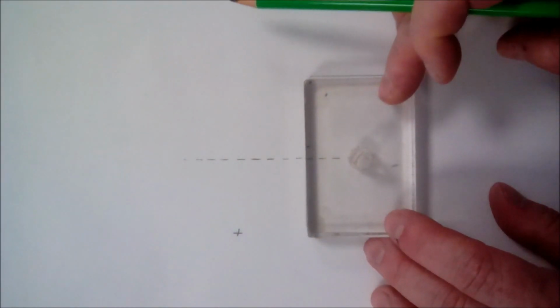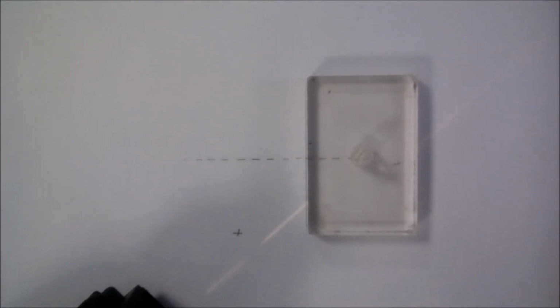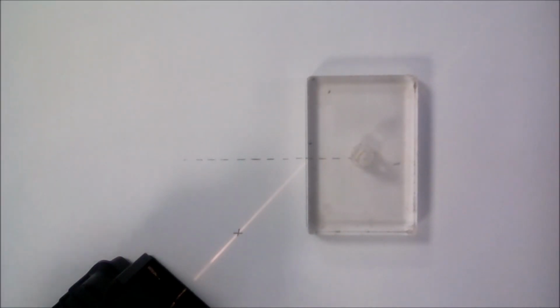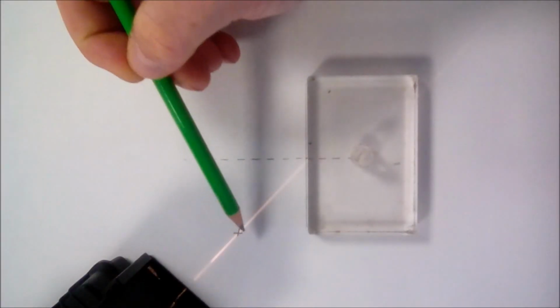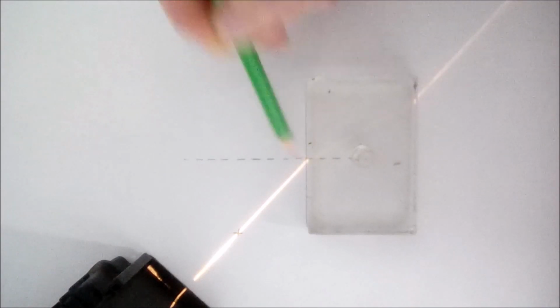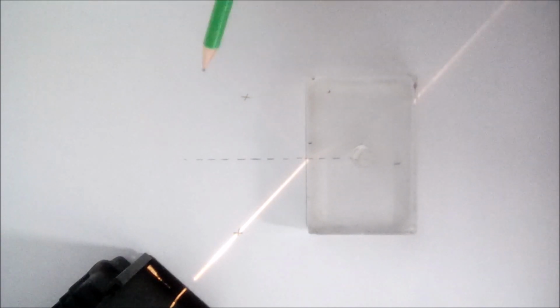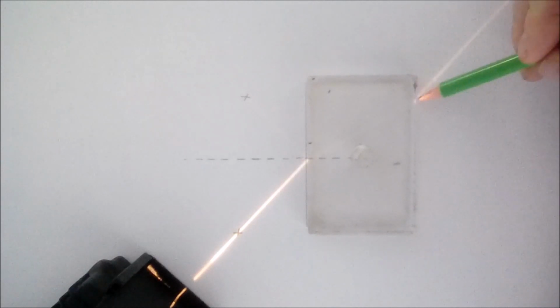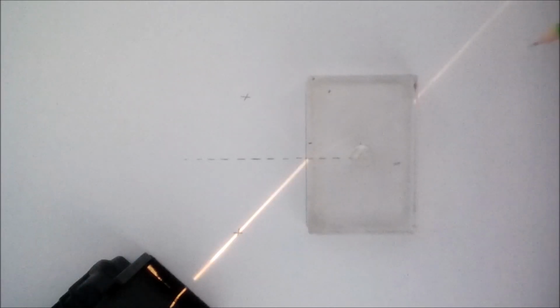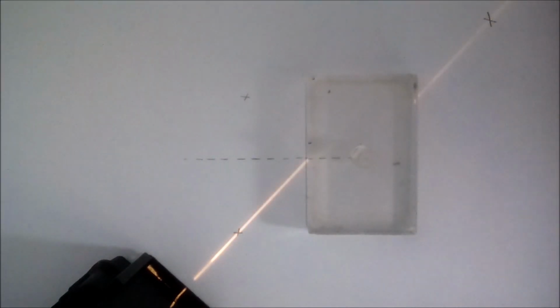I've drawn around my block so I can make sure I place it in exactly the same place. Turn my ray box on, and then I shine it so that it's incidenting via the X at the point that I've chosen to incident on my perspex block. Now if we look very carefully, we can just about make out our ray that has been reflected. So we put an X where that is coming through. Again, we place our dot where it's leaving the block, and an X, so the middle of the X is in the center of the ray.